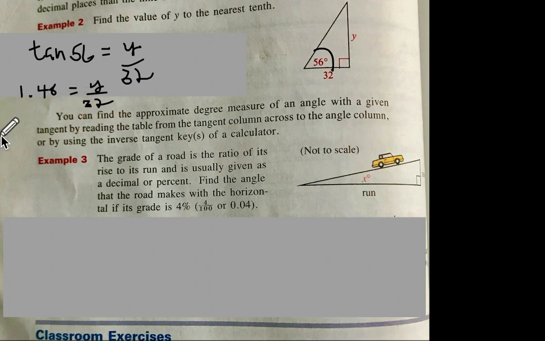I'm going to take that. I just left that answer in my calculator. I'm going to take it times 32, and I'm going to get y equals 47.44. And if it's approximate, we're supposed to use these wavy lines, but I always forget. So y, this side, is 47.44 approximately. So that's how we use the tangent function to find sides.